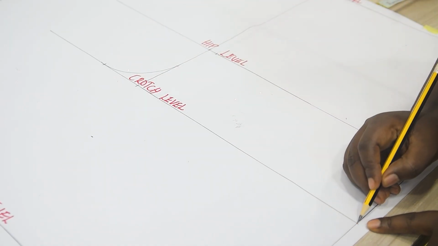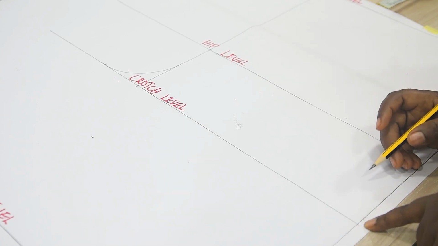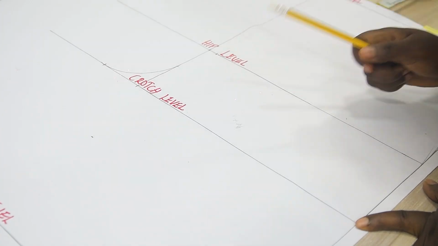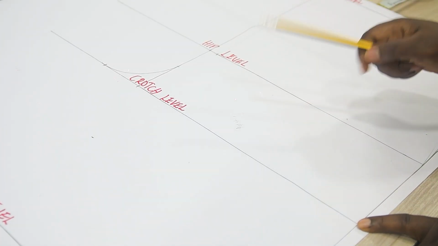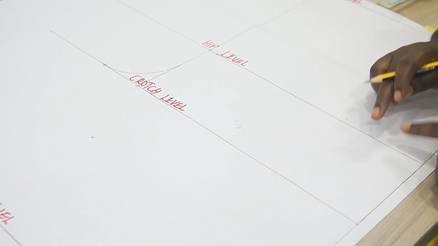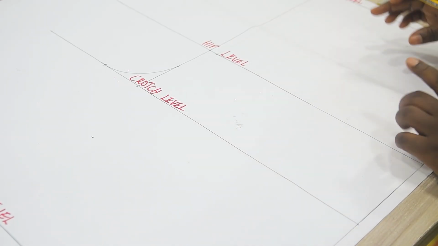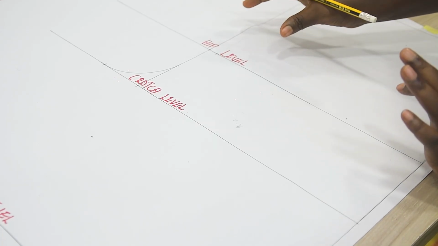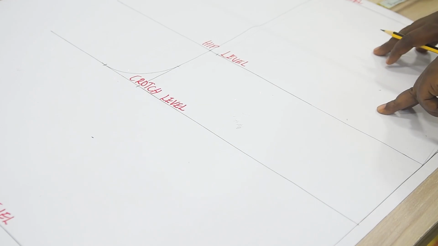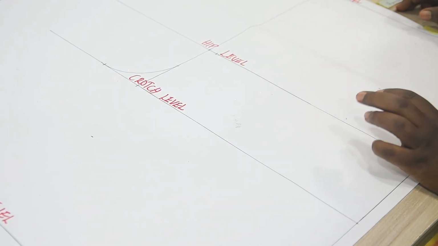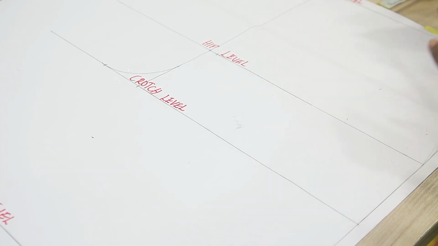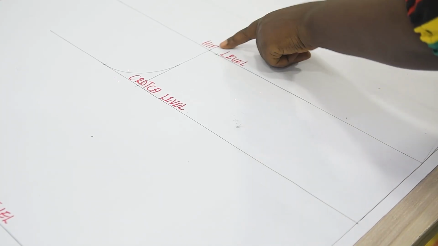From this starting point I have on the hip side to the crotch point I measured here. If you notice, when I was inserting other measurements, I did not add ease. The only area I added is the hip level. This is because I took the hip measurements accurately. Before we proceed, let me quickly explain this. When I was inserting the hip circumference measurement, I added ease of 1/2 inch. That is the only measurement I added ease to.